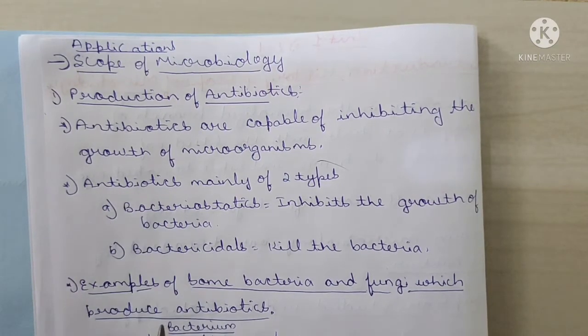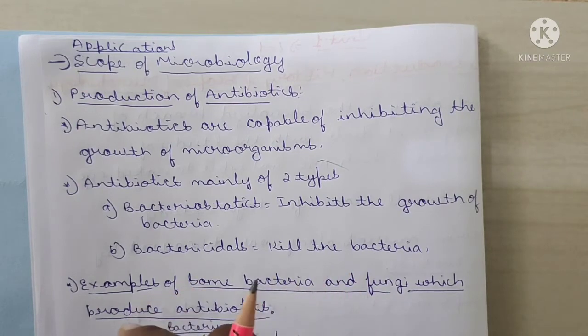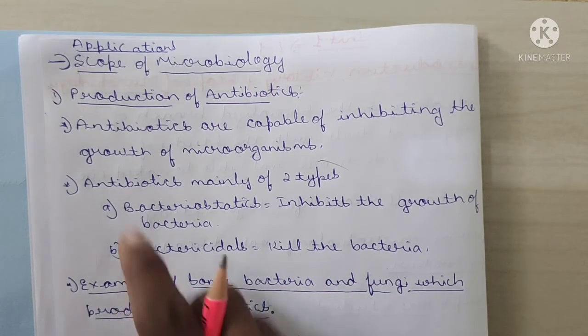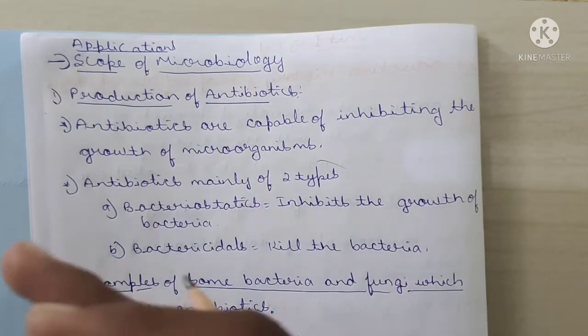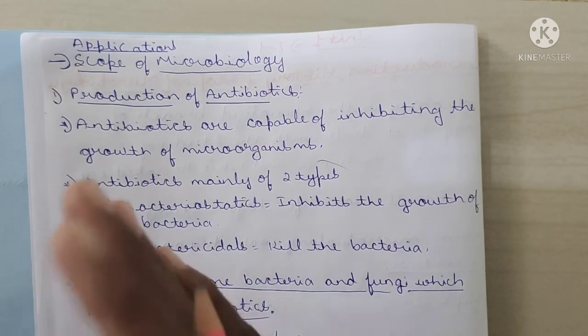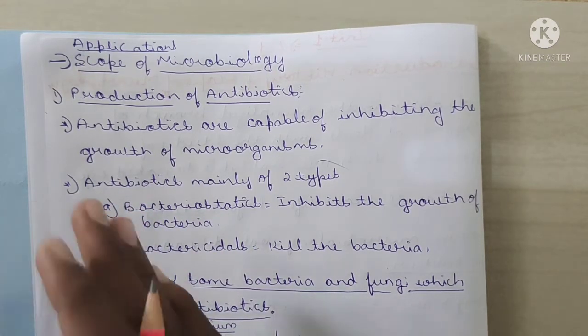These antibiotics are mainly of two types: one is bacteriostatic and the other is bactericidal. Bacteriostatic means we are stopping, pausing or inhibiting the growth of bacteria.